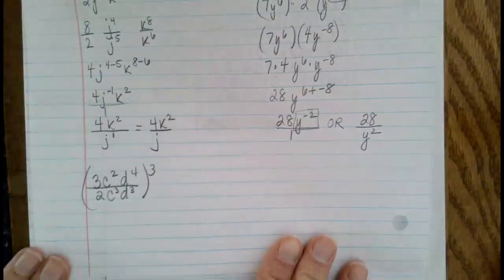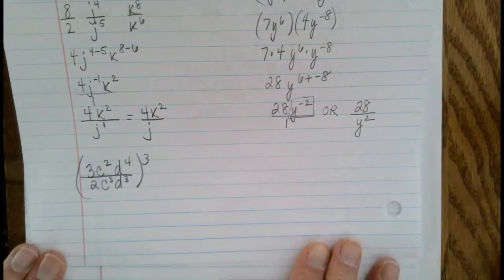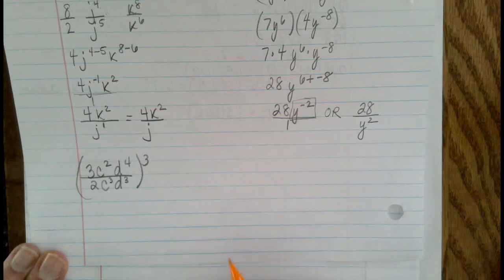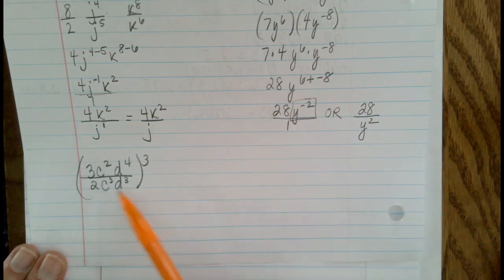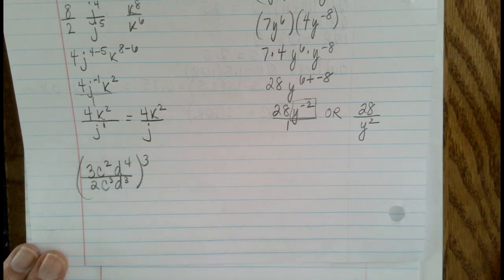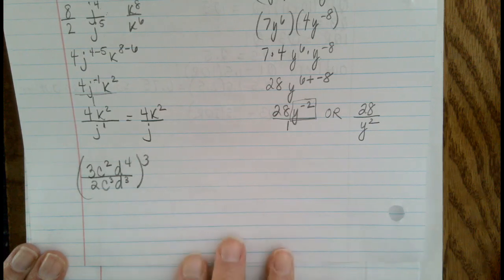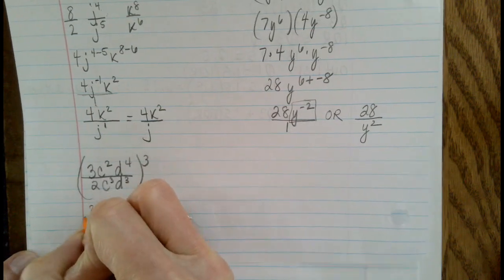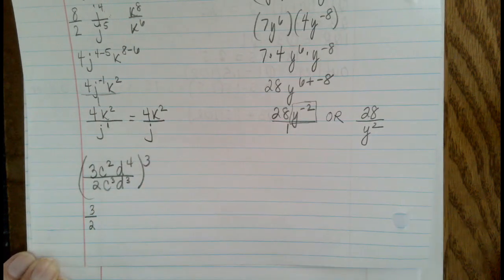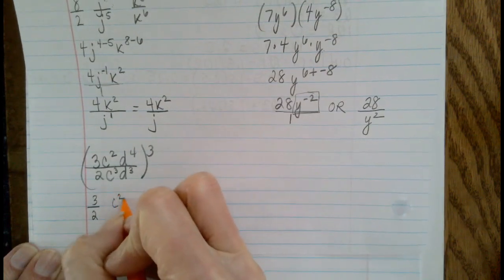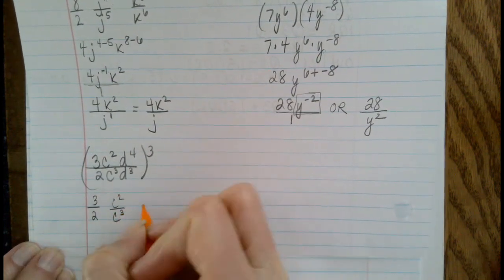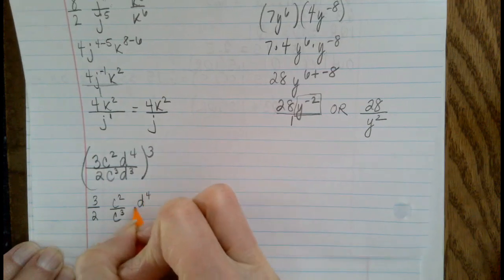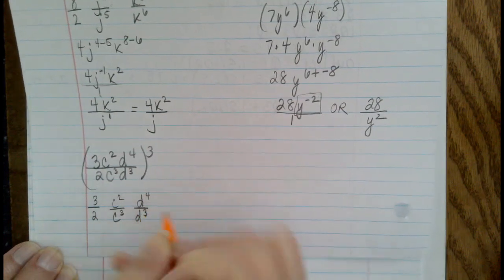And again, I may approach this problem a little bit differently than Edmentum. It's still a good method to do. What I like to do is simplify what's inside the parentheses first. You don't have to. You can go directly to raising what's inside the parentheses to what's outside. But we're going to deal with the 3 divided by 2, which we can't do anything with, the c squared divided by c cubed, and the d to the 4th divided by d cubed.